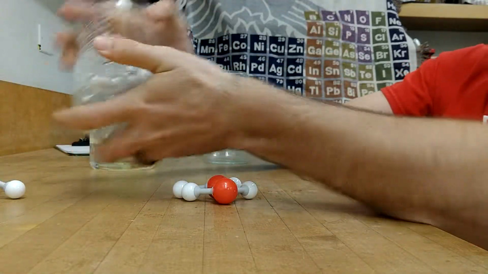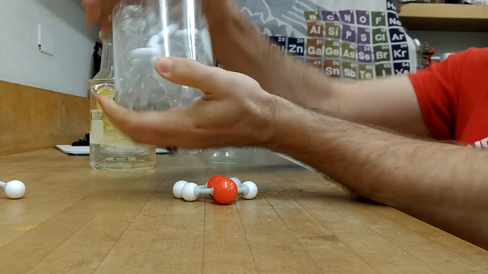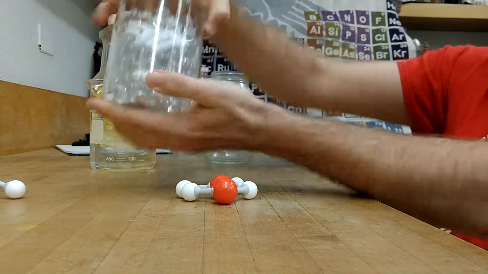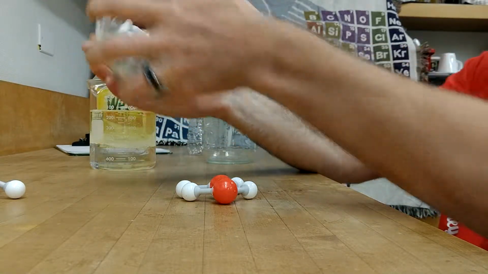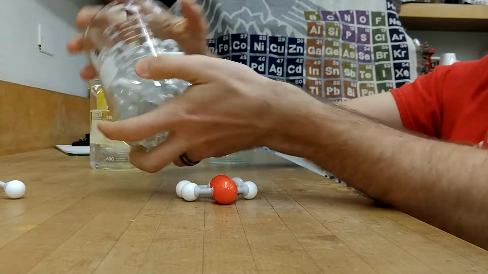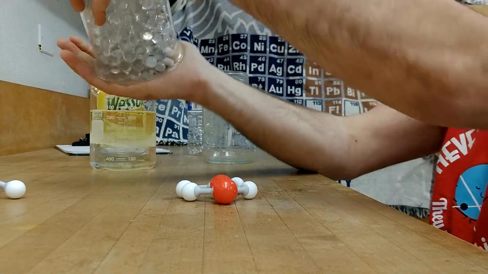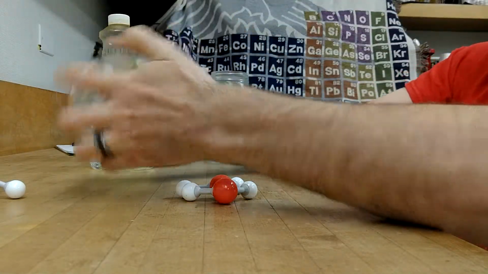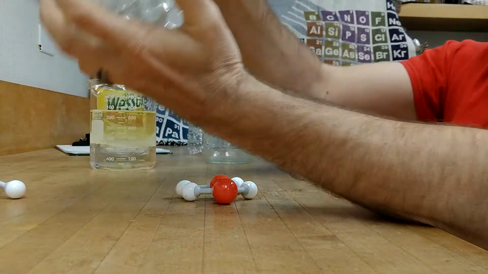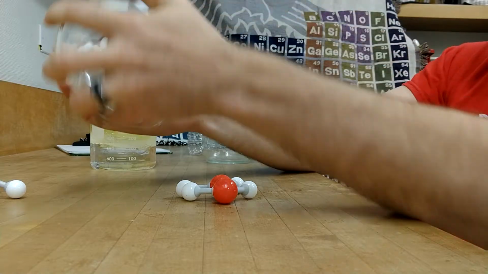here. So we can just keep shaking this around, keep rolling it around. And the more that happens, the more opportunity those magnets have to bump into each other. They will stick together and form one layer.